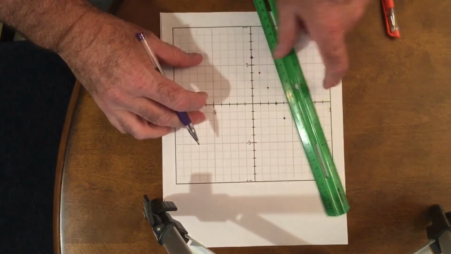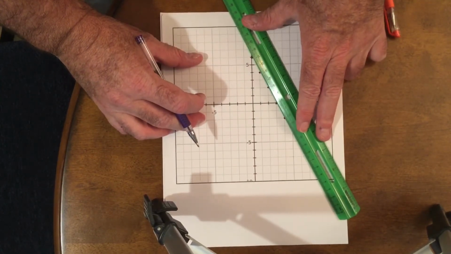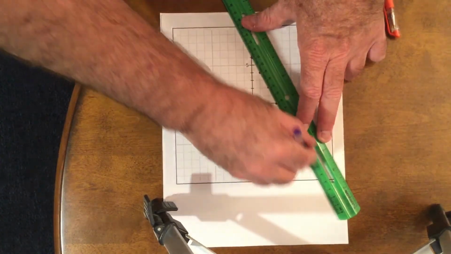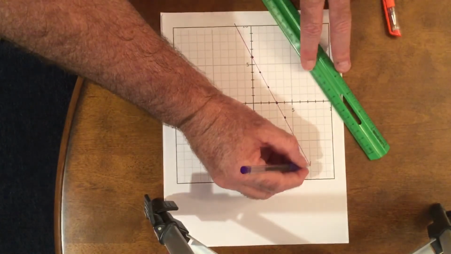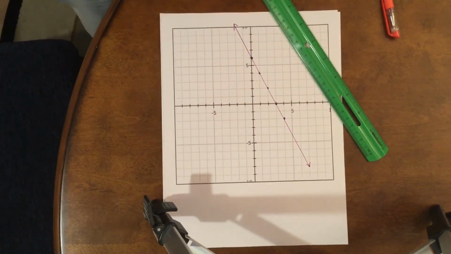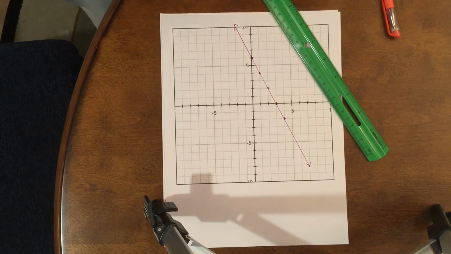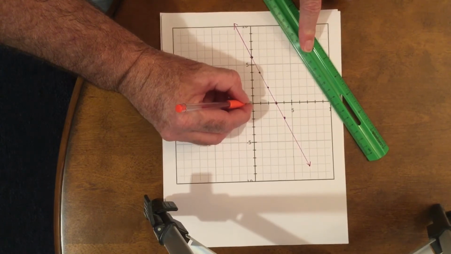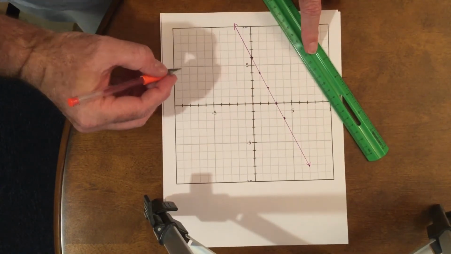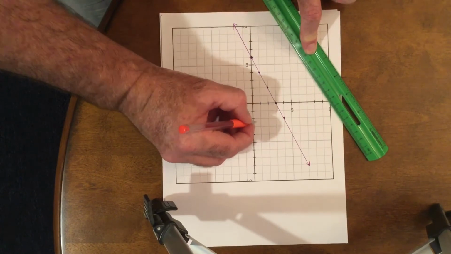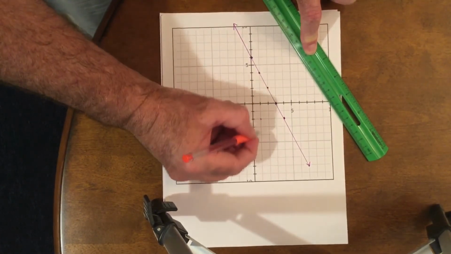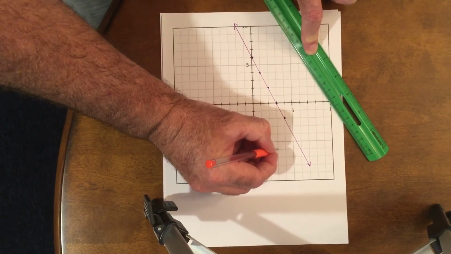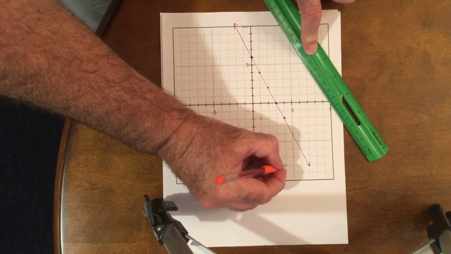I just like to get myself enough points. That way I know that I'm not drawing my line poorly, okay? Because I am not a good artist. So there's my line, nice and purple. That's a good color for a line. All right, and so then the next equation had a y-intercept of 0, so right here at the origin. And then the slope was negative 2. So once again, down 2, positive 1, making a dot each time, and one more time.